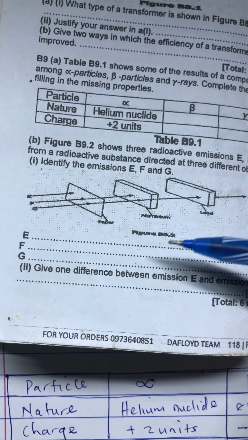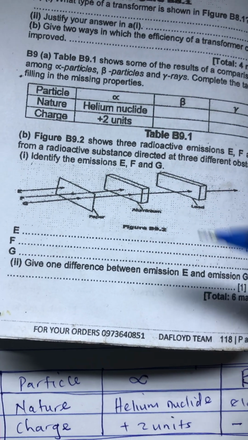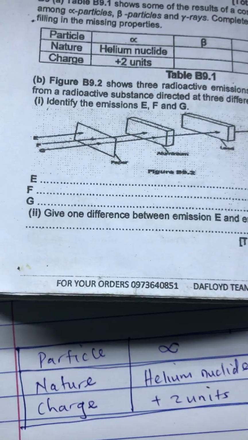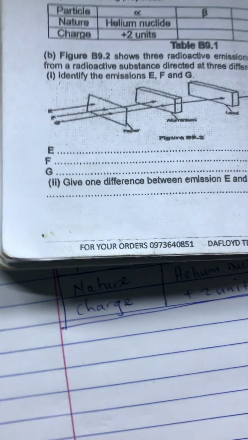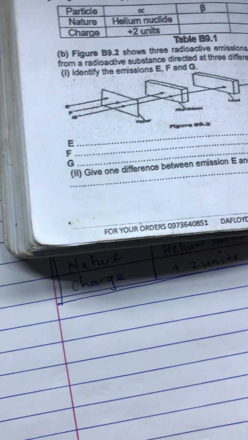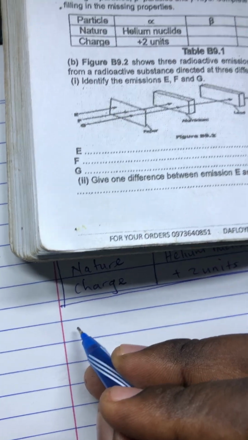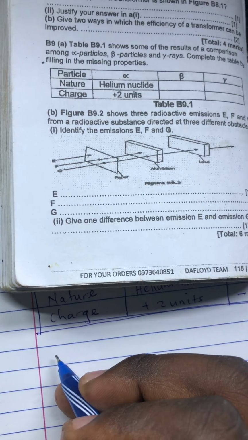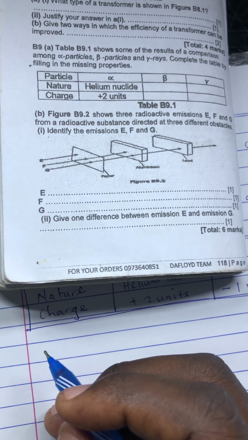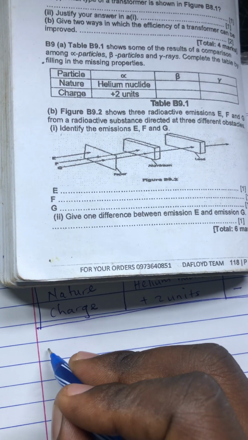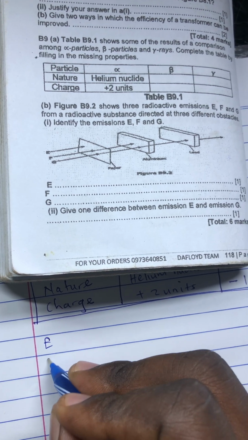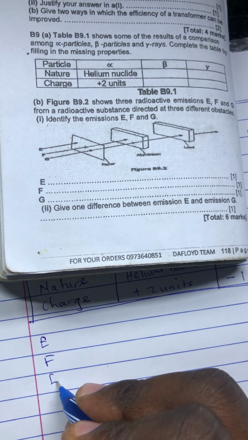So this is a paper, aluminum, and this is lead. So from the diagram, we're able to know the names of these radiations. So let's start with E, F, and G.